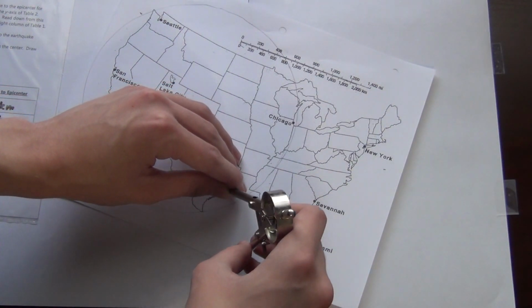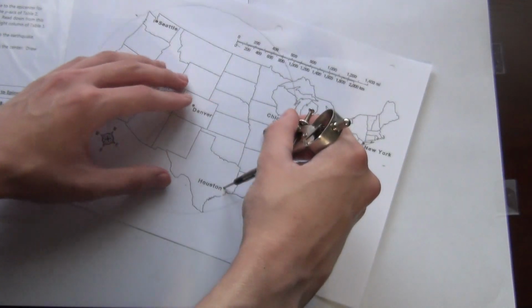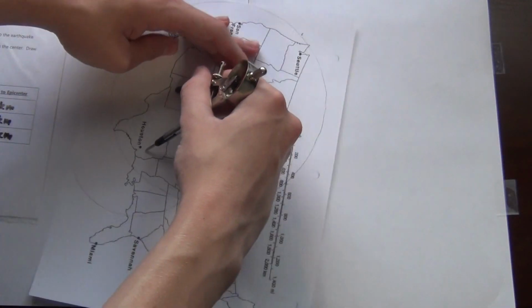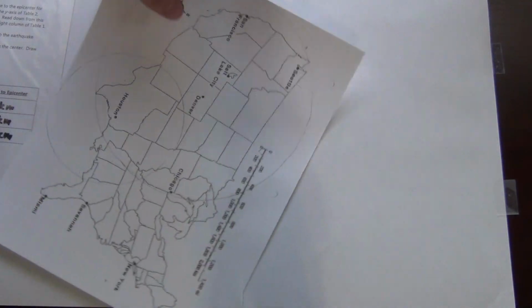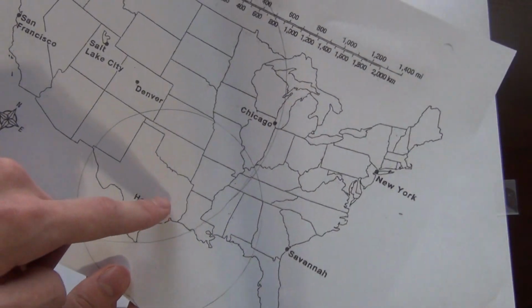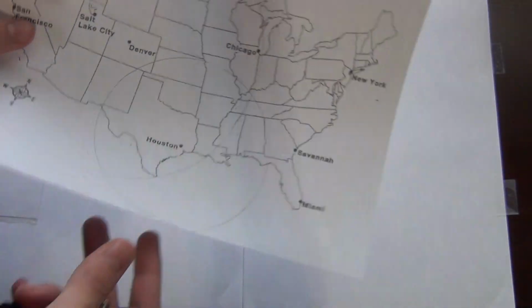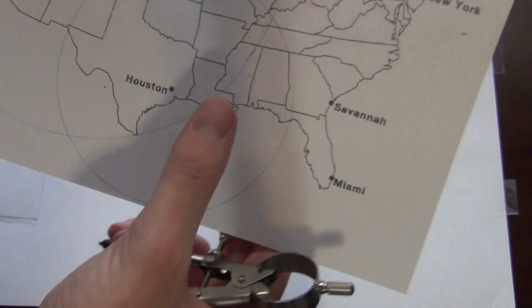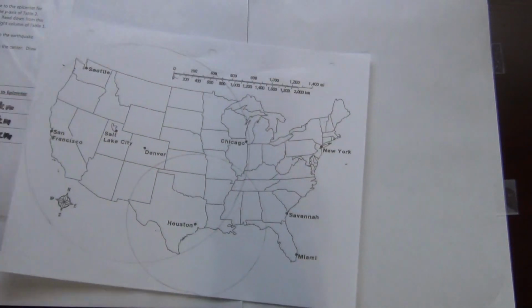And our circle's not going to go all the way into the paper, but that's okay. Alright, that's good enough. That's our second circle around Houston, Texas. The epicenter is 1,060 kilometers away from Houston in all directions. And now, as you can see, the circles touch in a few places, but we need that third circle to really pinpoint that exact location.